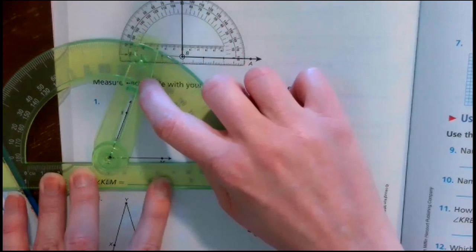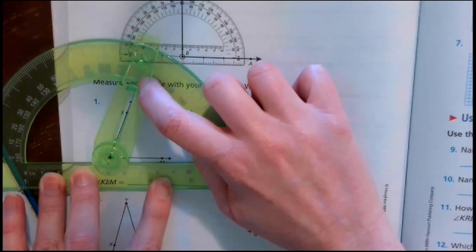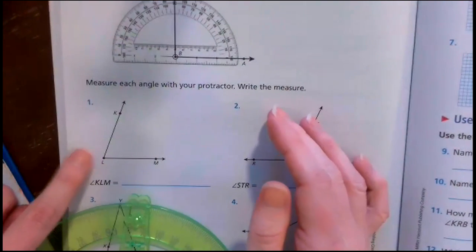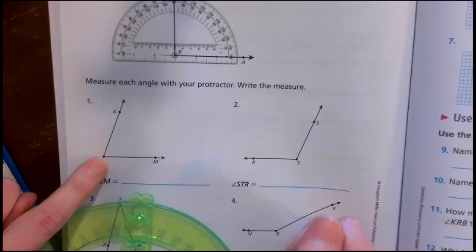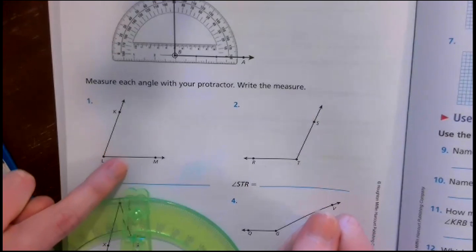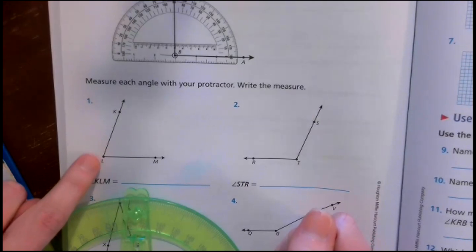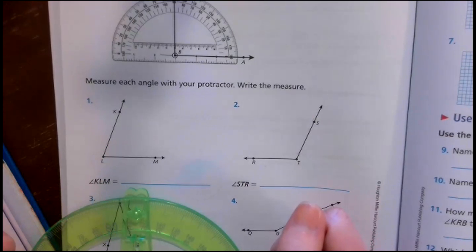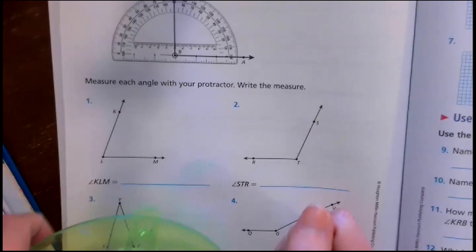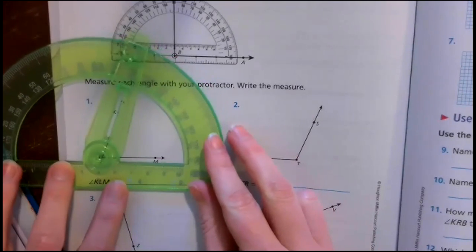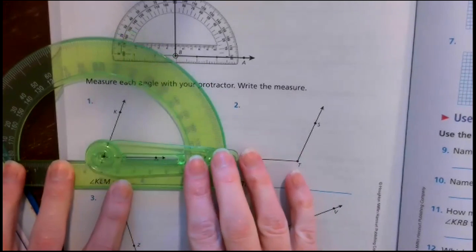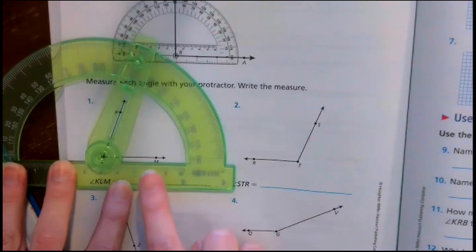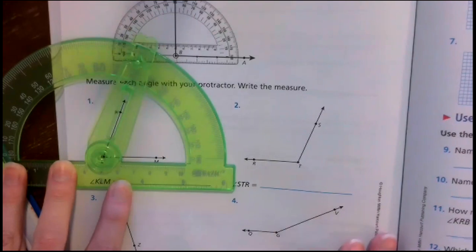Now it says 70 and it's hard for you to see, but it says 70 and then it says 110. But we know looking at this angle that it's an acute angle. It's less than 90 degrees. So I'm not going to say that this angle is 110 degrees, because that wouldn't make any sense. We know for sure that this angle is less than 90 degrees. It's an acute angle. So we line it up again, make sure it's all straight, and that would be 70 degrees.